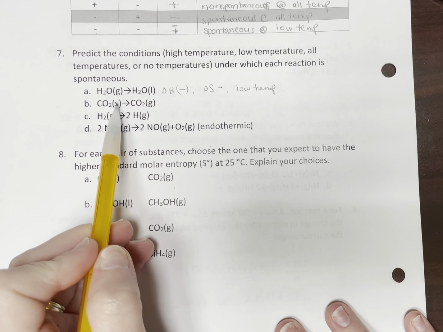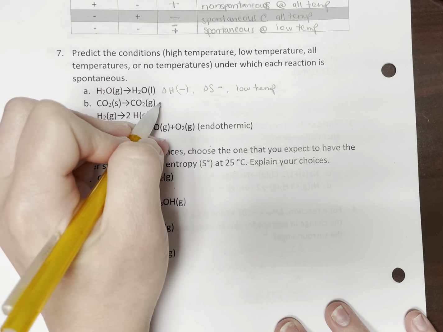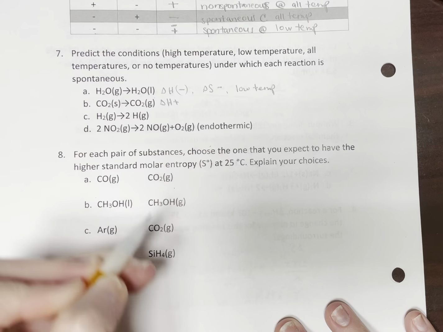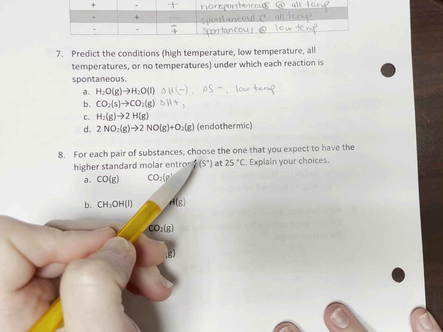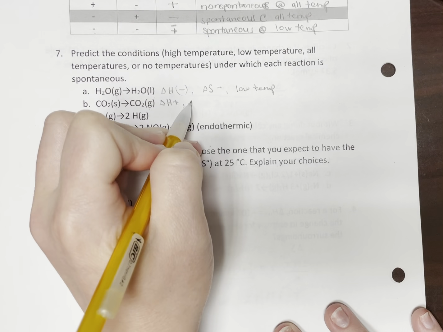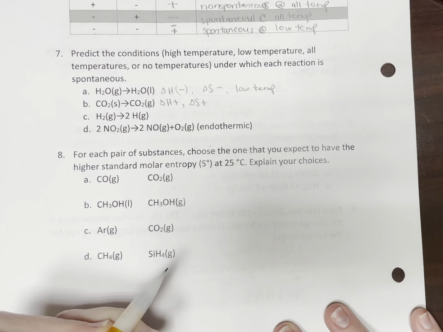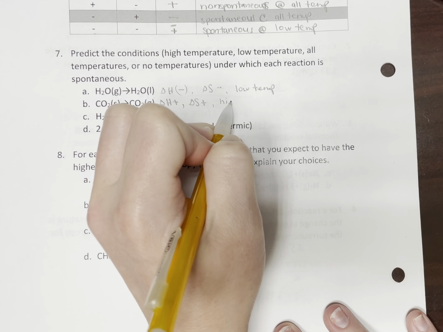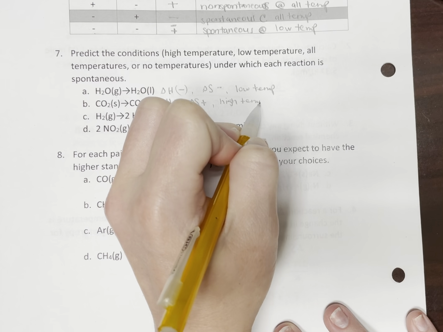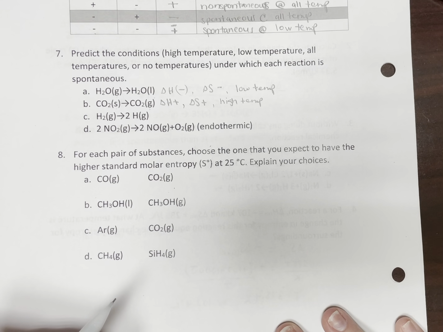Next, going from solid to gas, this takes energy, so delta H is going to be positive. And by going from solid to a gas, we're creating a lot more entropy, a lot more disorder. So when they're both positive, that occurs spontaneous at high temperatures, as we know.